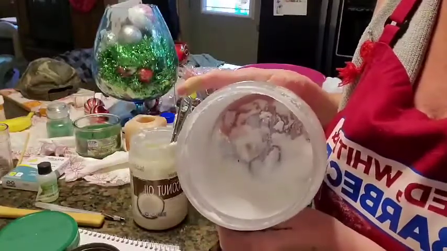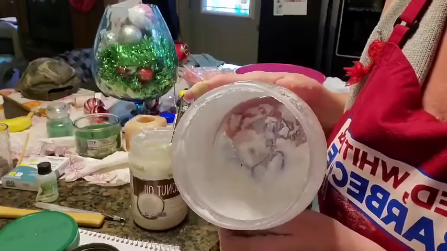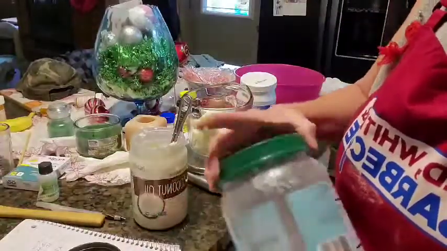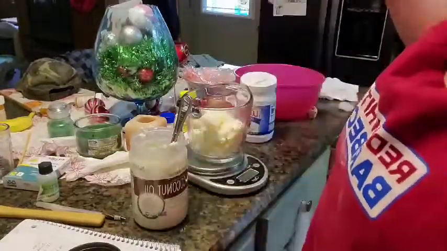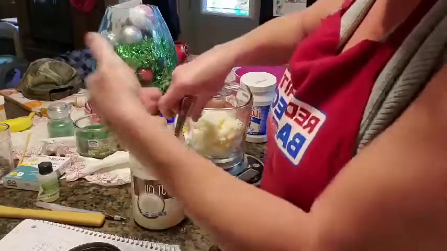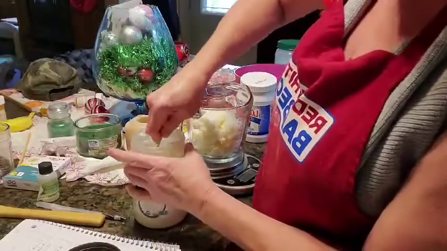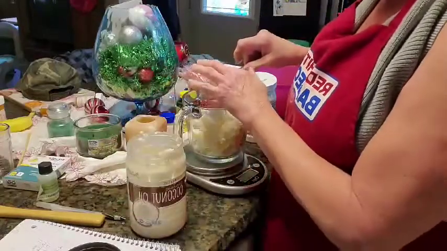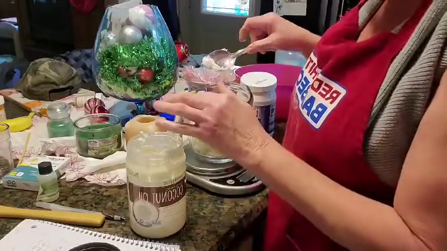It smells like those Mounds coconut candy bars. Oh, it smells good. But since I'm going to have fragrant oils in here, it doesn't matter what the oils smell like. Oh, I've got some that's cocoa butter. I try not to do any fragrance in it because it smells like cocoa.